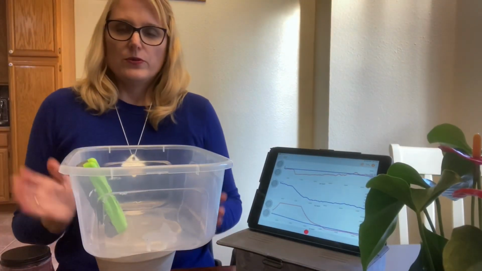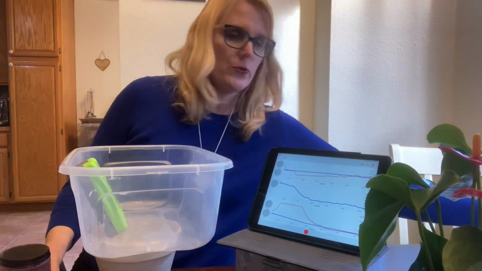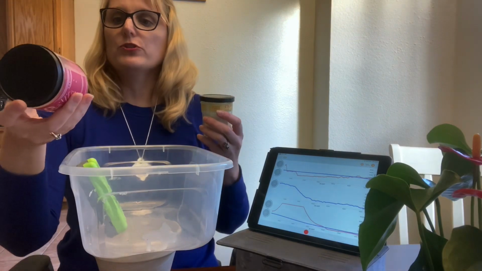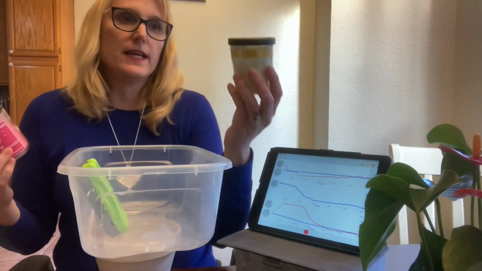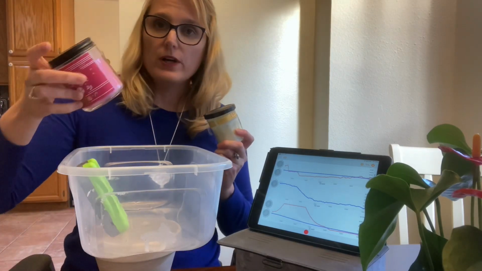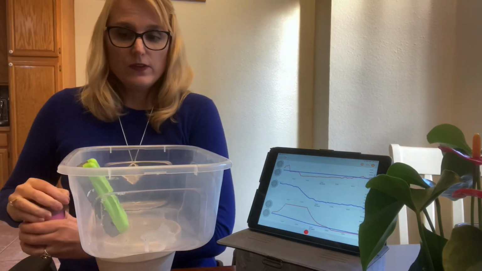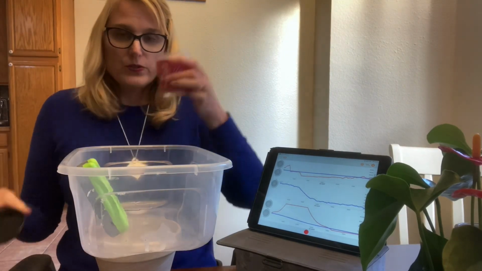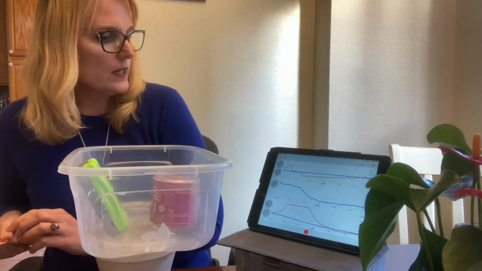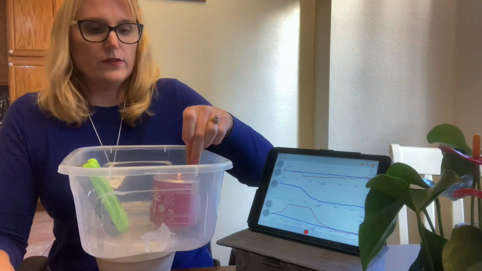Okay, so now we're going to compare a regular candle with a soy candle. So I have here a regular Bath and Body Works candle that's made out of petroleum wax, and this is a soy wax candle. So this is made out of plants. This is made out of fossil fuels. And so we're going to check the levels of each of these while it's enclosed in this box. So let's go ahead and light our candle here.